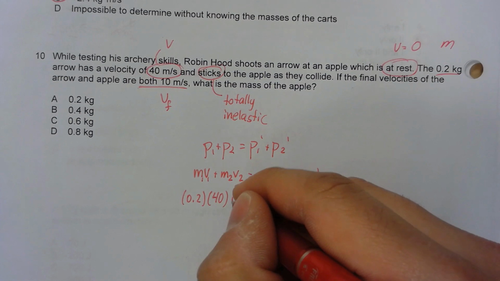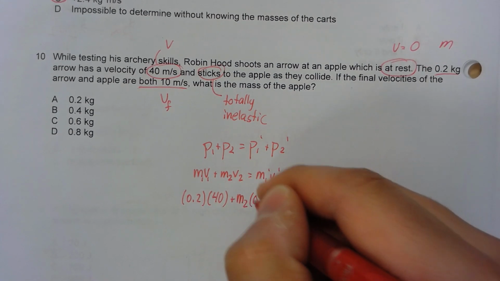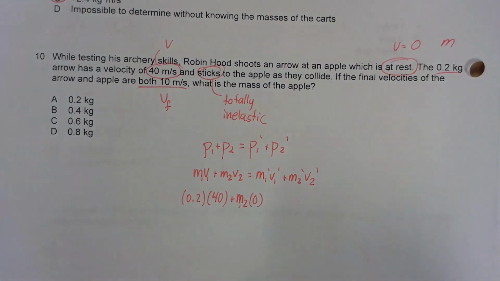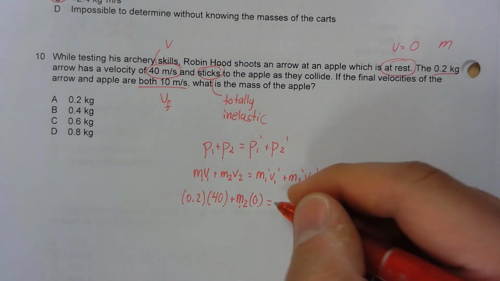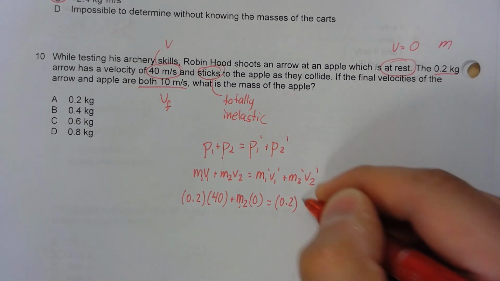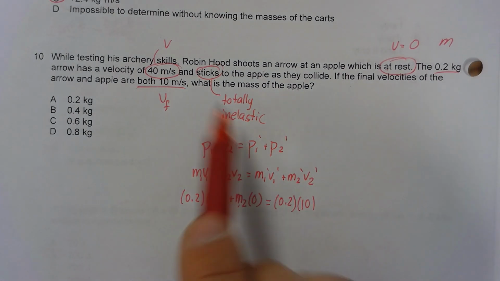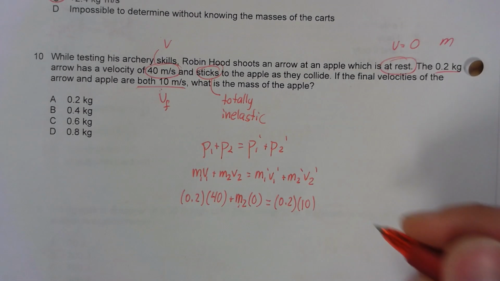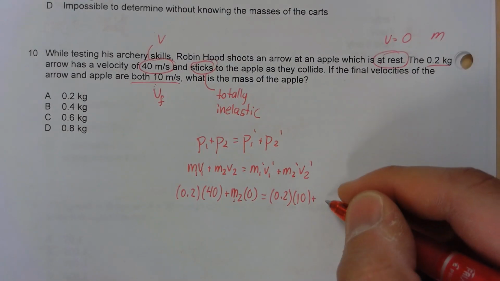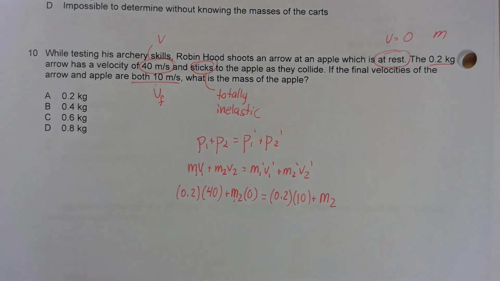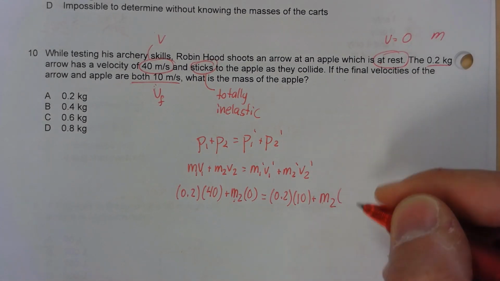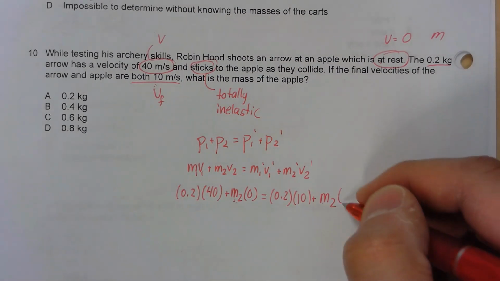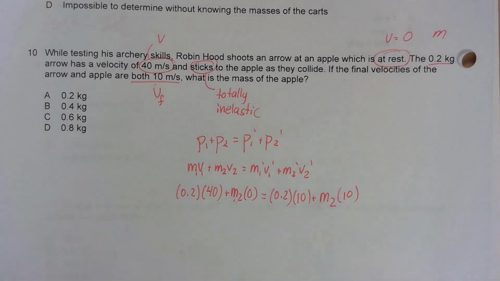The apple is initially at rest. I don't know its mass, so I'm going to call it M2. The arrow at the end is only moving at 10 meters per second. The mass of the apple, again, is what I'm solving for. It didn't change, so I'm just going to call it M2. Same as before. And the final velocity is 10.